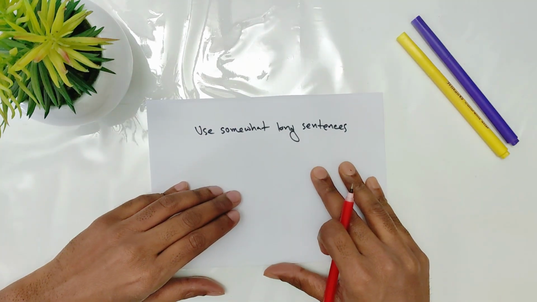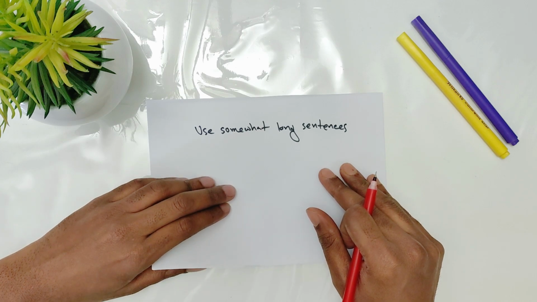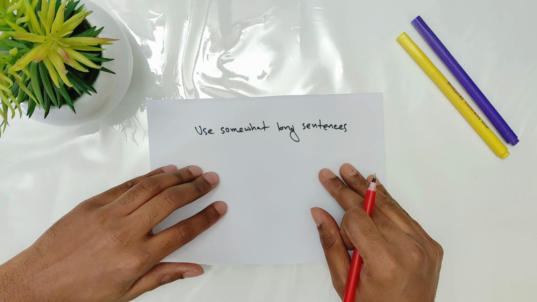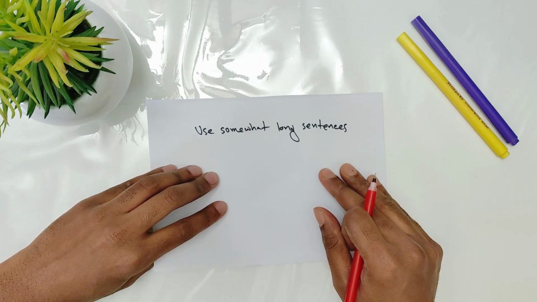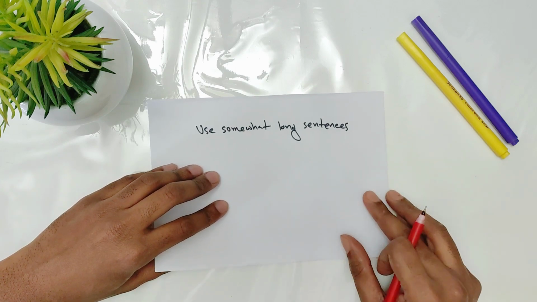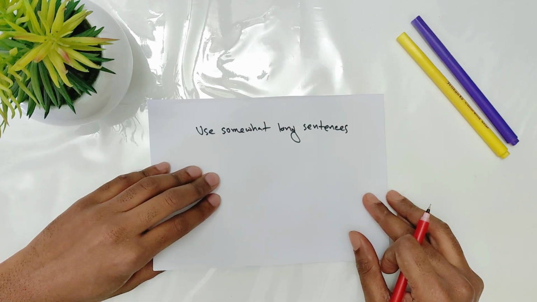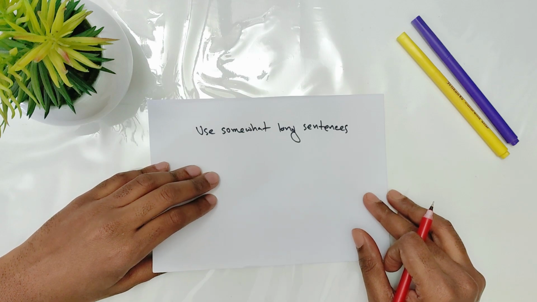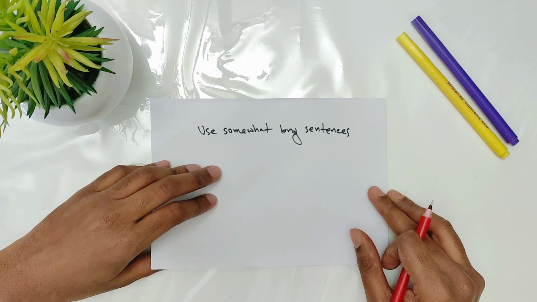Use somewhat long sentences. IELTS examiners are fond of longer sentences. Small sentences with just 4 or 5 or 6 words will not cut it. They will not get you a good score. So it's a good idea to use somewhat long sentences. Use a variety of conjunctions like although, though, even so, because, since.